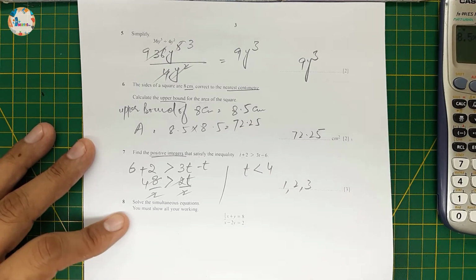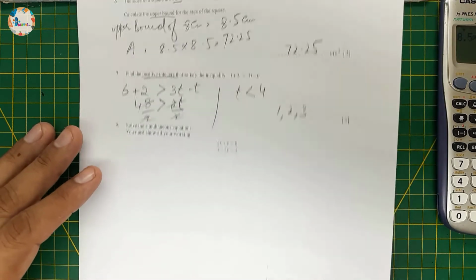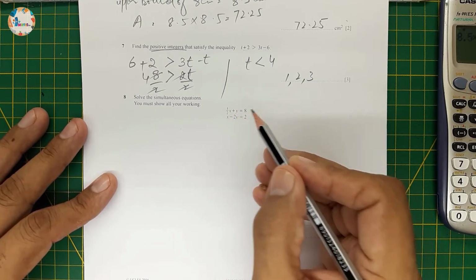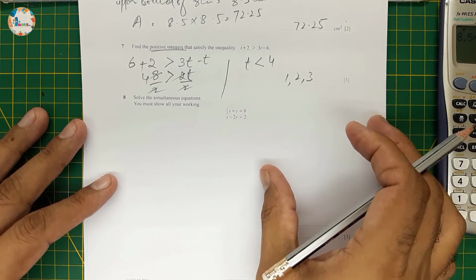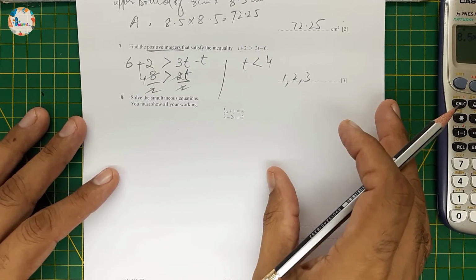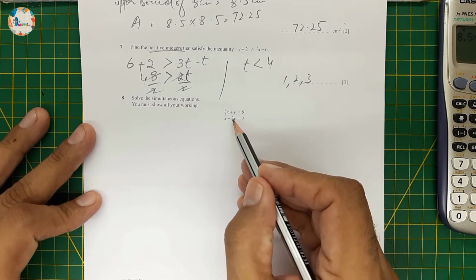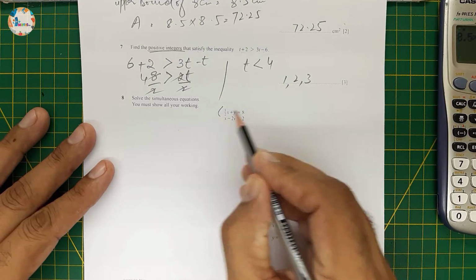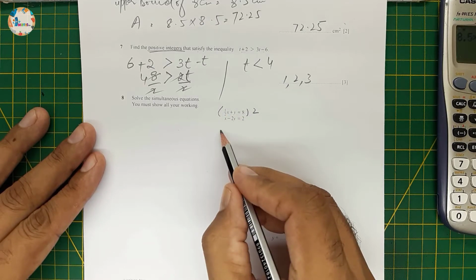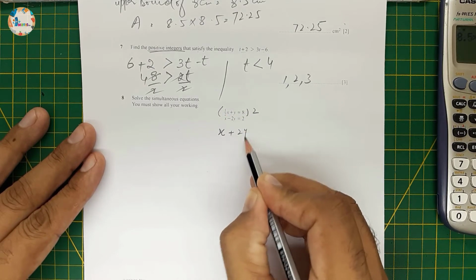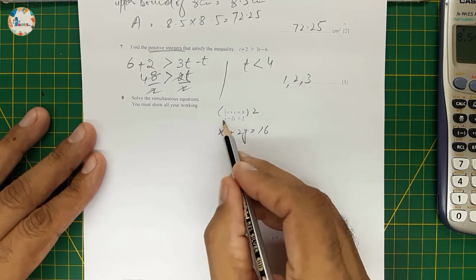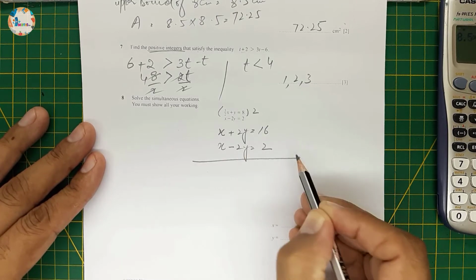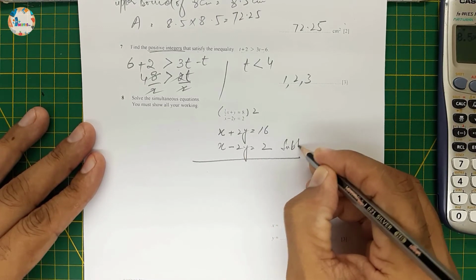Solve the simultaneous equations. This is question number 8. You must show all your working, and this is what they have provided. So to equalize the denominator, basically what we can do, we can eliminate by multiplying the first equation by 2. So this equation will be multiplied by 2, and we will get x plus 2y is equal to 16, and the second equation will be x minus 2y is equal to 2. And now this will be subtracted.